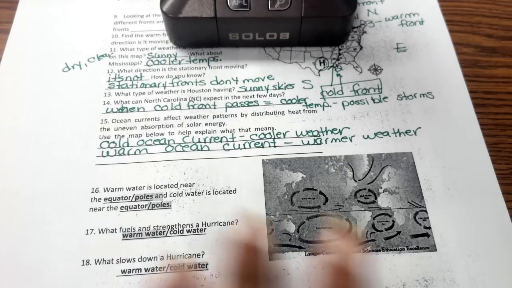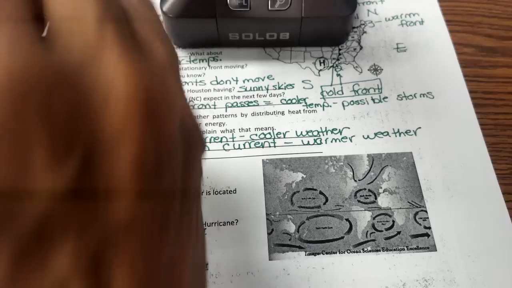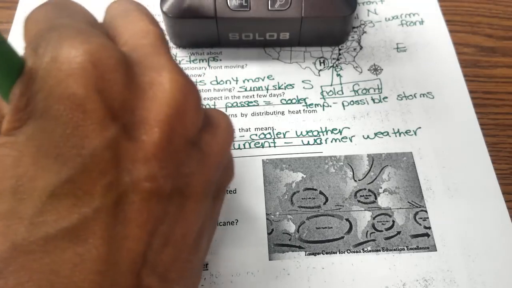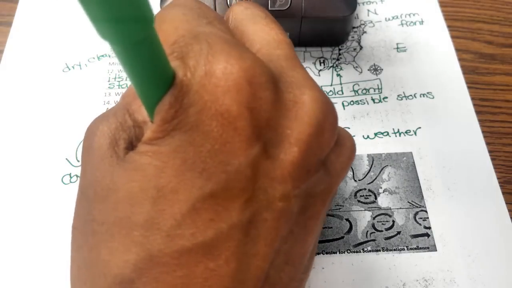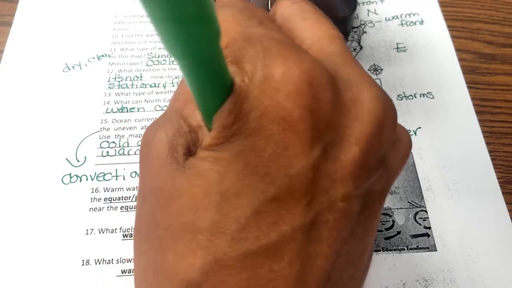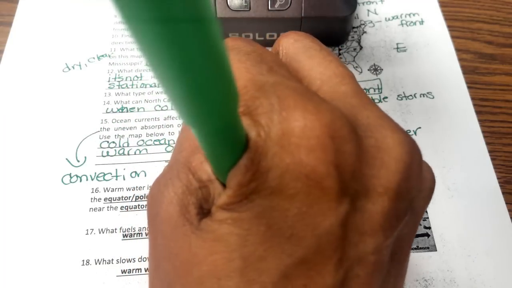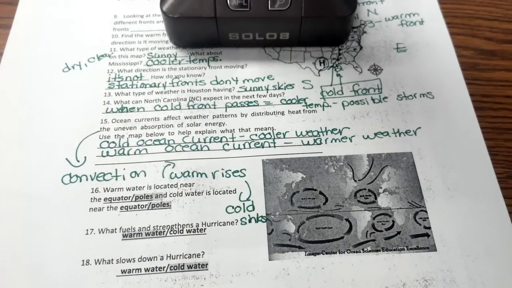And then the uneven heating, also this is convection, because the warm air rises and then the cold air sinks. So it all kind of goes back to convection.